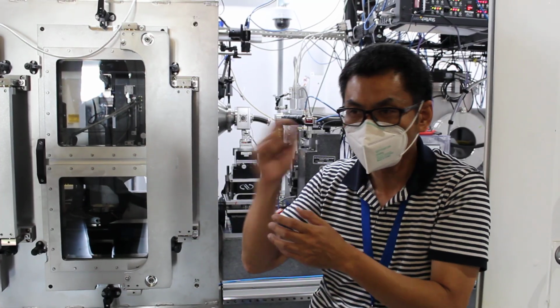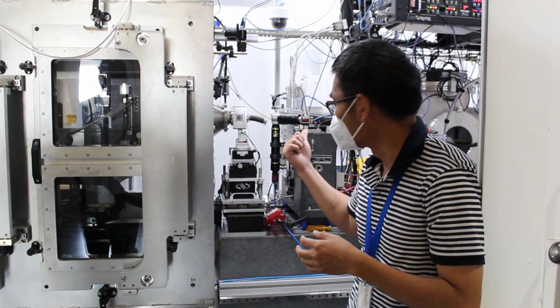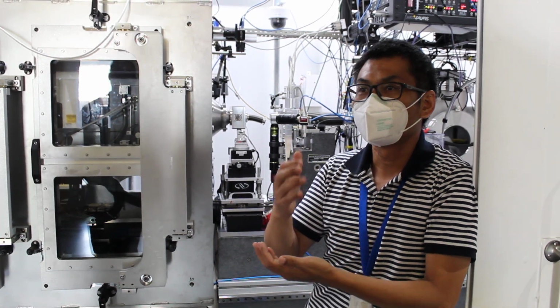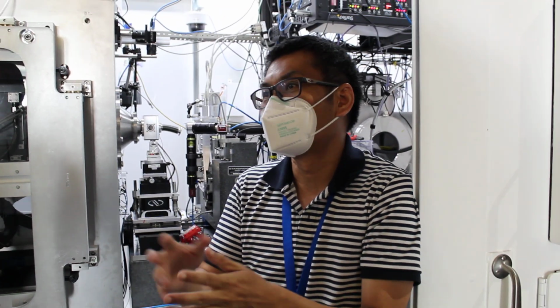Right. So that's one. Another thing we do here, which I'm actually setting up to do right now, is to look at biological tissues. Right now we look at a lot of plant tissues because they're relevant to the production of bioenergy.